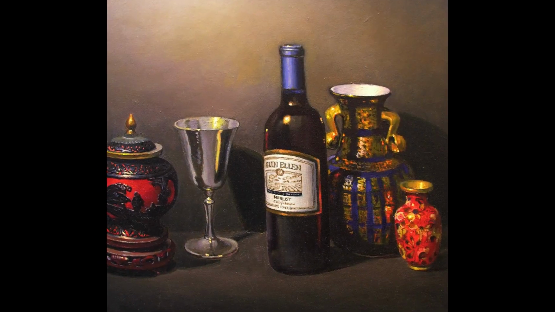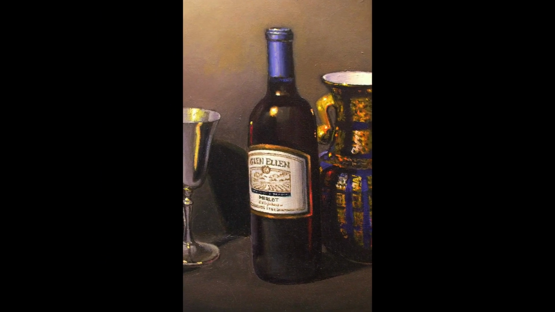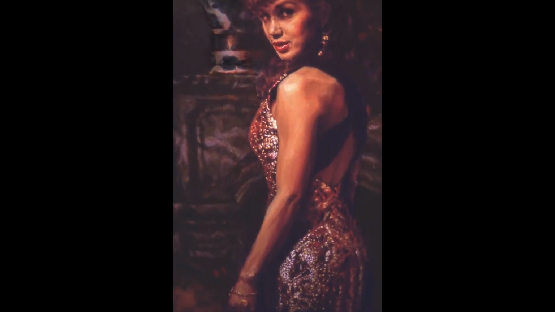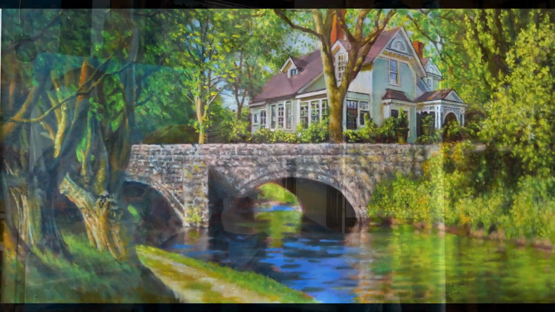Cylinder-shaped objects would include a wine bottle, a human forearm, and the trunk of a tree.